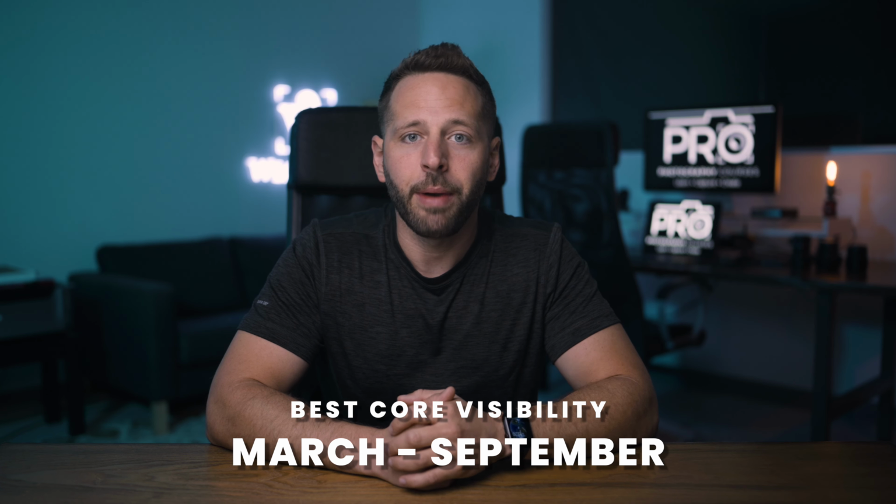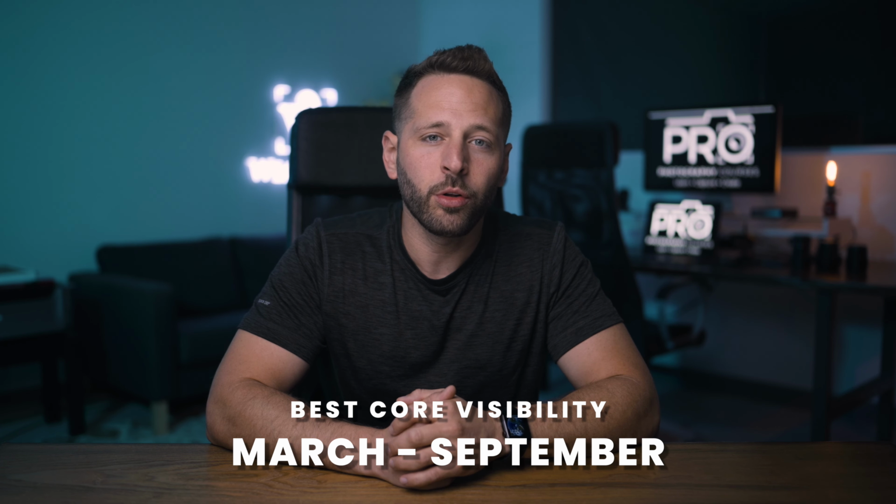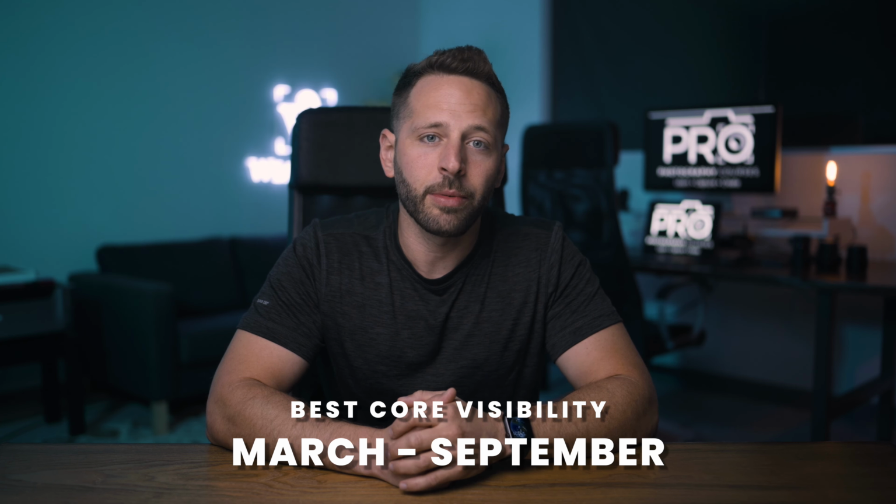The visibility in the northern hemisphere, specifically in the US, is from March through September, and best in the summer months where the core is visible earlier in the evening and you don't need to stay up until 3 a.m. to start shooting. You can check the visibility also online or in an app like PhotoPills, which we'll go over in a few.